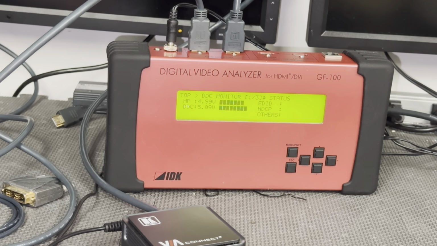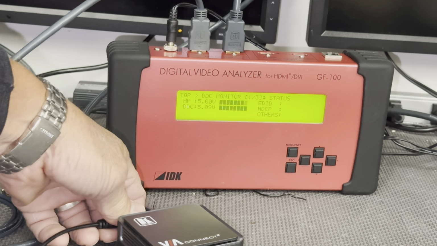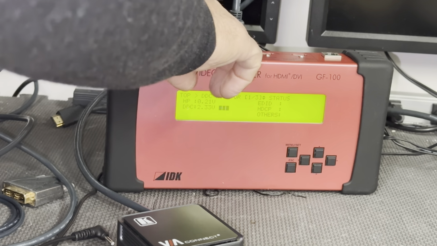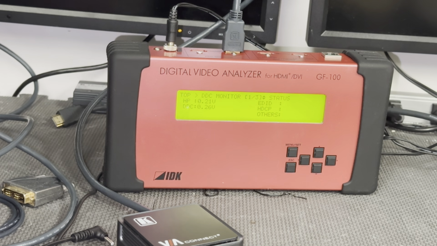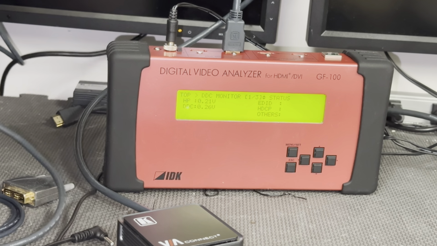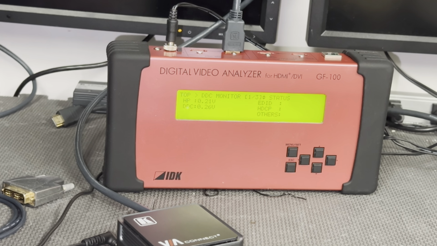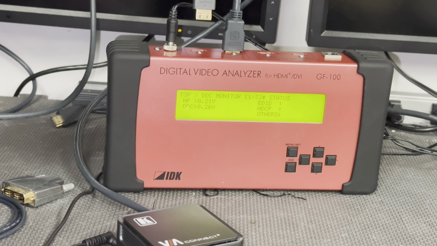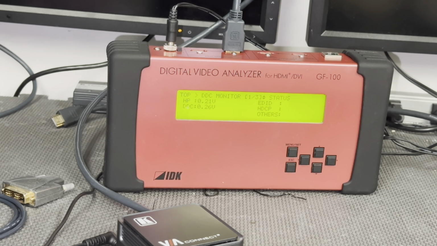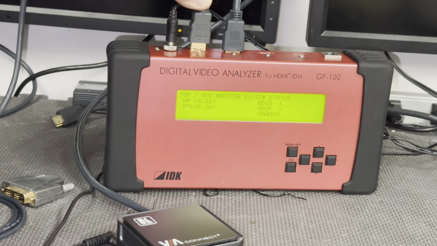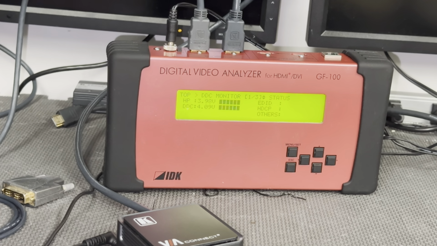Let me simulate the same thing with an NEC display. I'm going to disconnect power and pull the display out of the analyzer, and let me grab my NEC display. We have a number of NEC displays in the office, and I just grabbed the most convenient one. We've had this display for a bit. Again, the voltages are low, just like before. I'm going to plug in the NEC display.